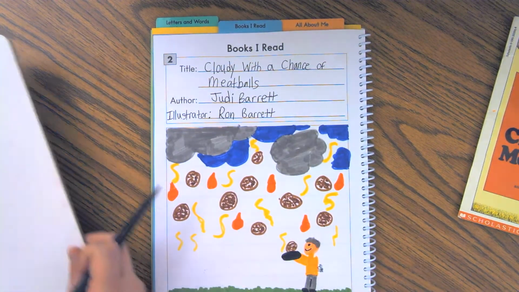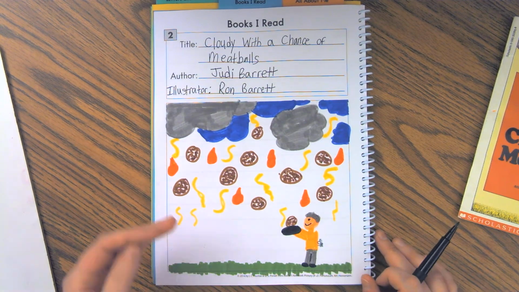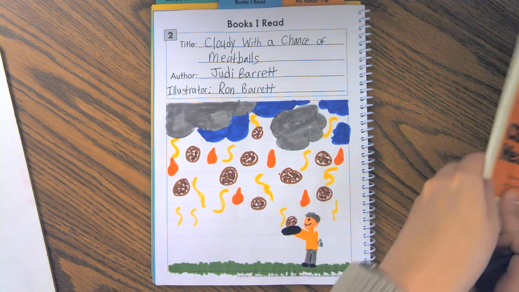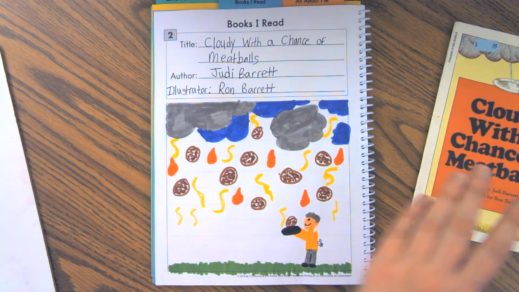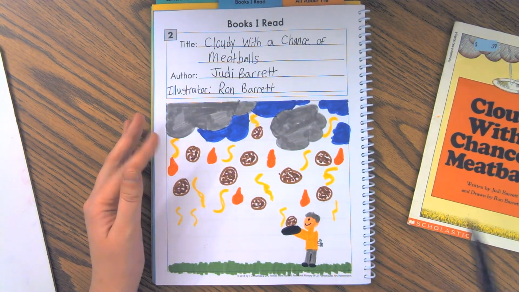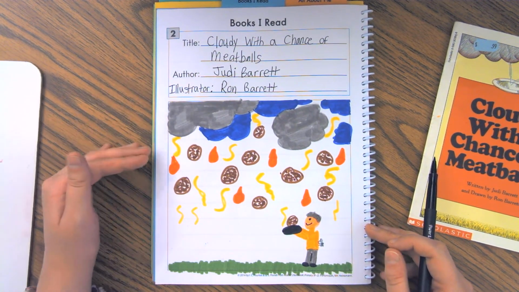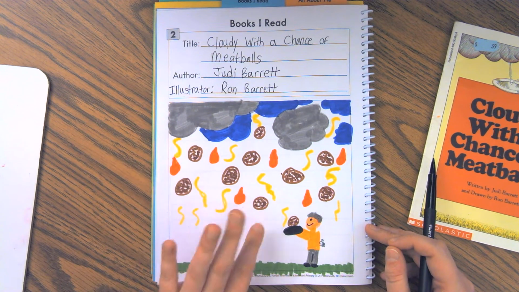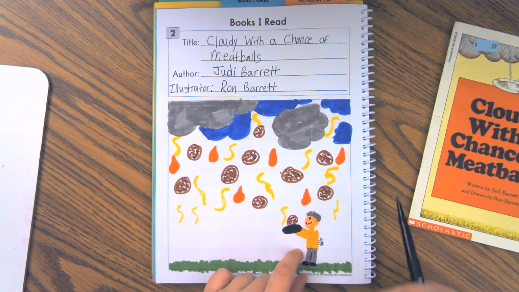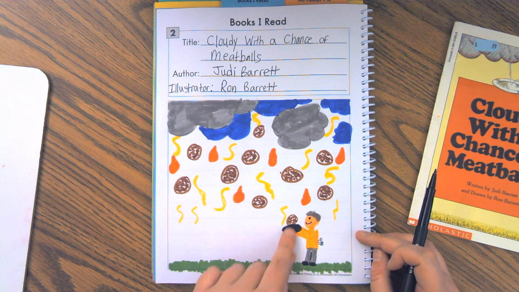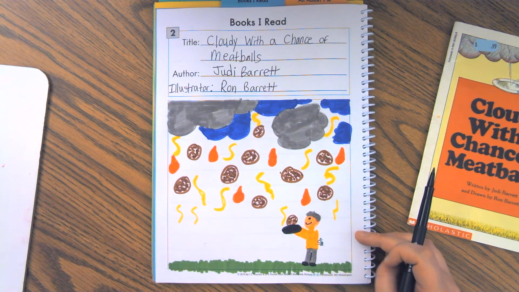So this is what I've decided to draw for Cloudy with a Chance of Meatballs. I went with something kind of like the cover that would help me remember what this story was about. So you can see I've added lots of details. When second graders color, they use more than 3 colors. So I've got my 2 different colored clouds, and then I have red sauce, meatballs, and spaghetti falling from the sky. And then right here, I've got the grandpa, or the old man from the story, who is holding a plate out to catch a meatball, and he's got his silverware in his back pocket.